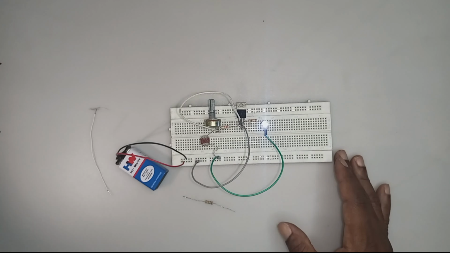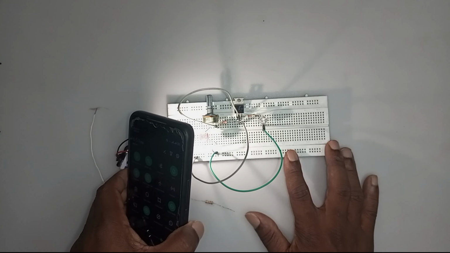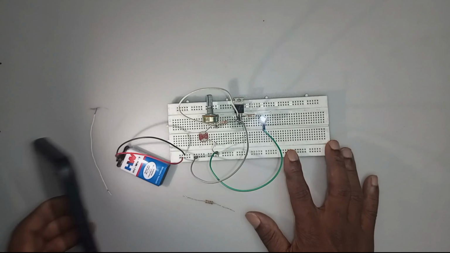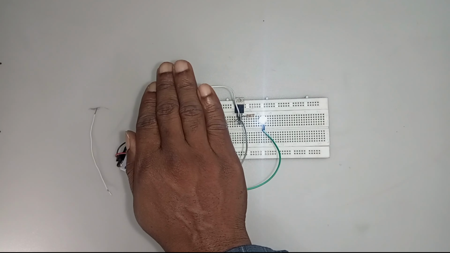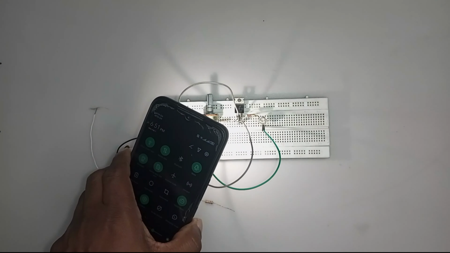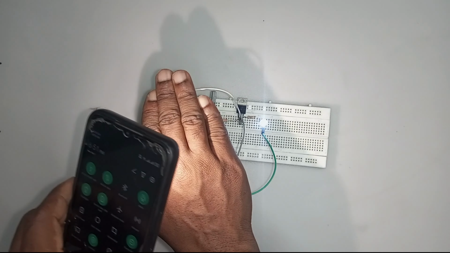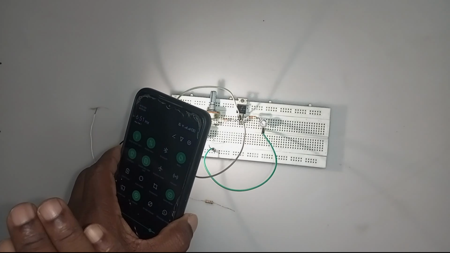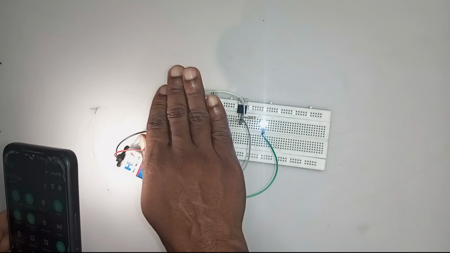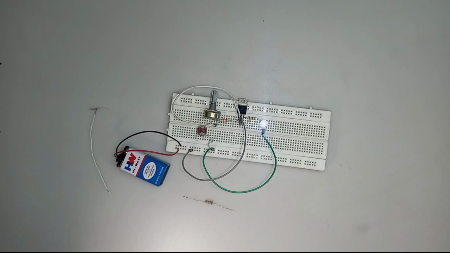So meaning that if there is day, then the light will turn off. But if there is darkness, then the light will turn on. So watch this. When I shade it, then it will turn on. If I introduce the light, it will turn off. If I shade it, it will turn on. Okay, so now let's see how this was done.